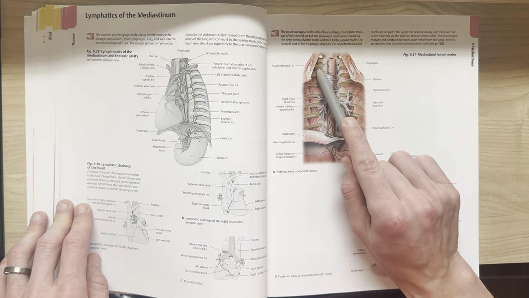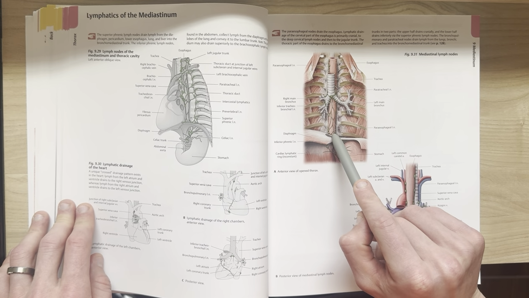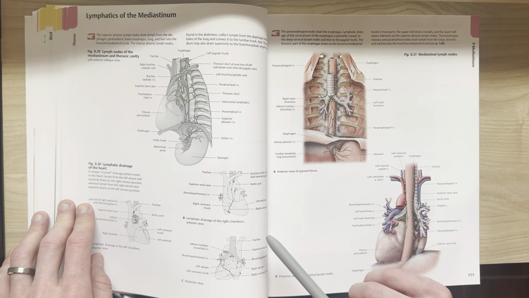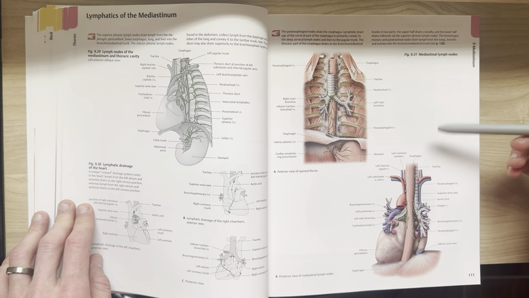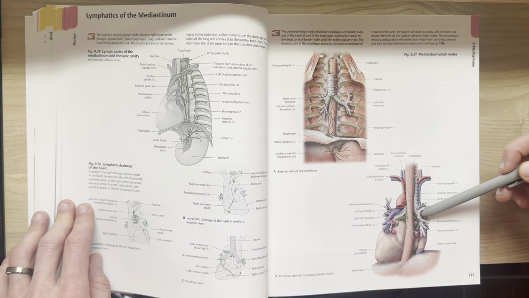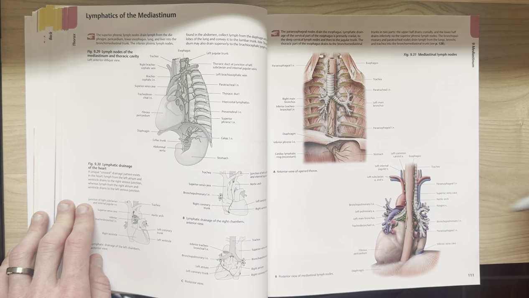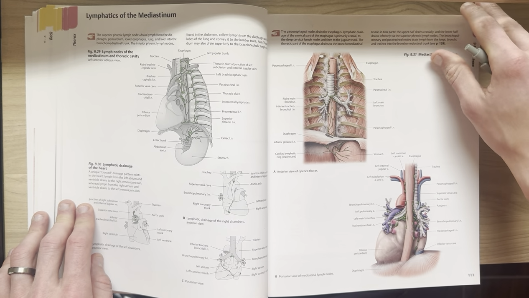So there's the paraesophageal and the paratracheal again. More of the paraesophageal and the cardiac lymphatic ring. Let's see. And then the bronchopulmonary again on the back of the heart. Another view of the paraesophageal here. So yeah, I think that about puts a bow on that portion.